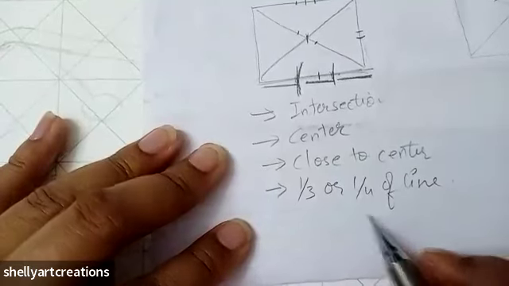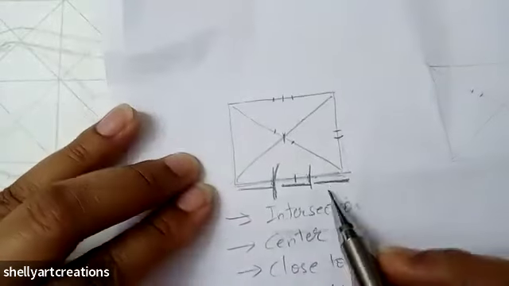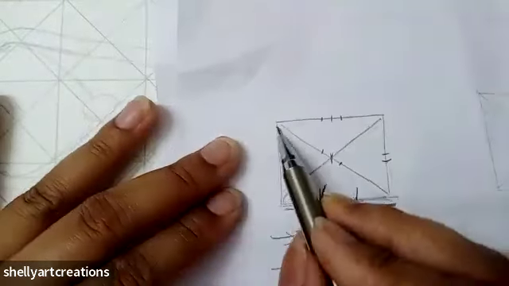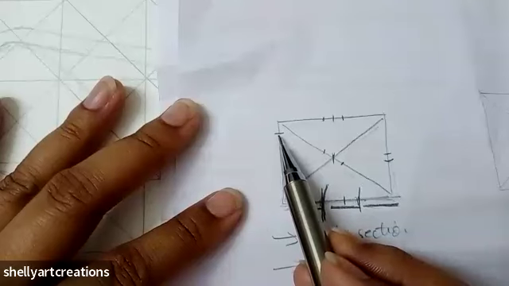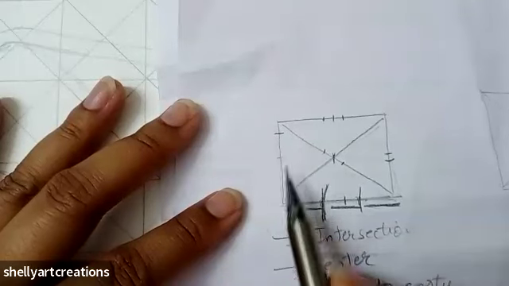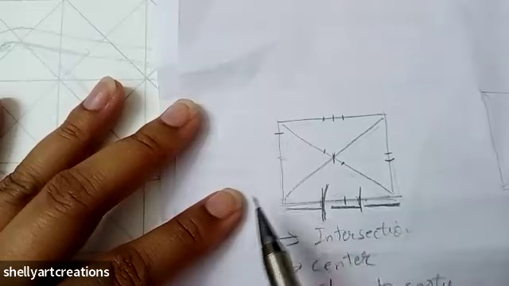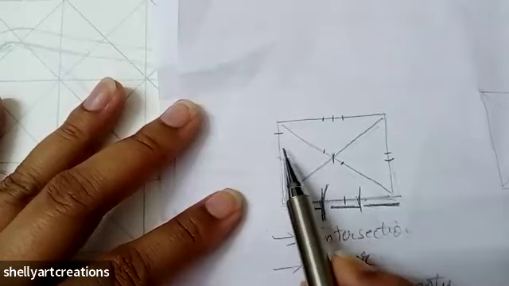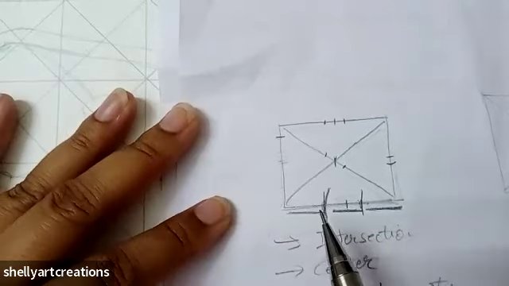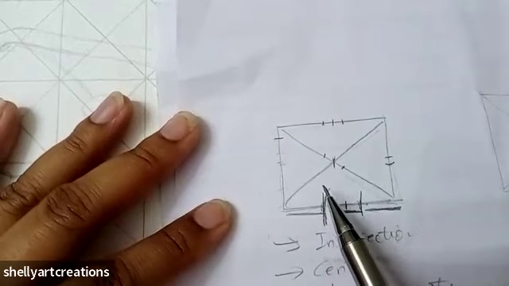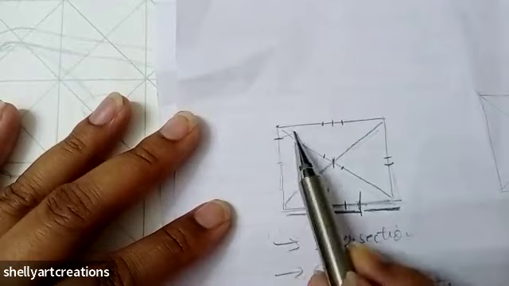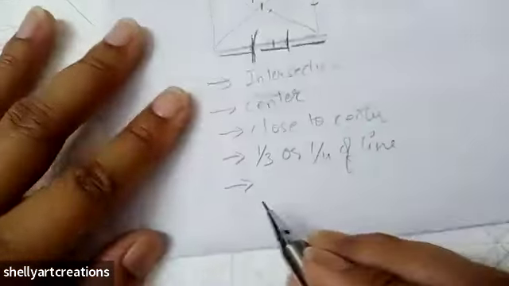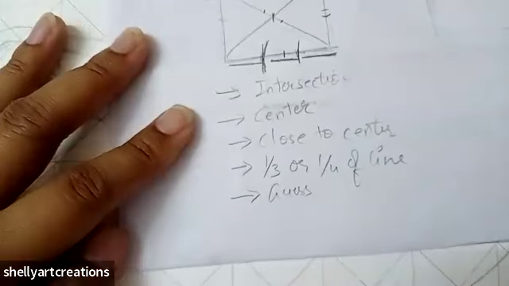Very simple. And last technique is which? Guessing technique. For example, this line, if it is crossing from this point, now this point is not in the center. This point is also not close to the center. We cannot divide into so many partitions. What we can do? We can observe the guess technique that this point is very much close to this corner. So we have to cross from here. So last is the guess technique.